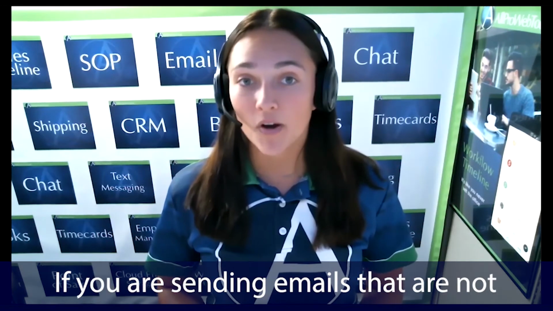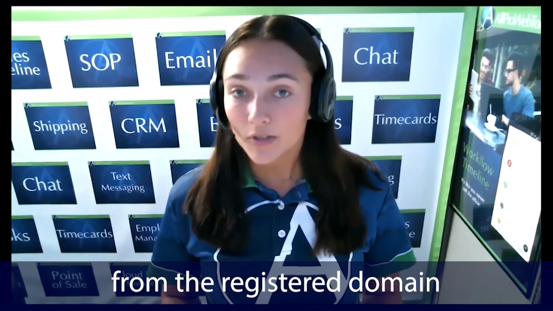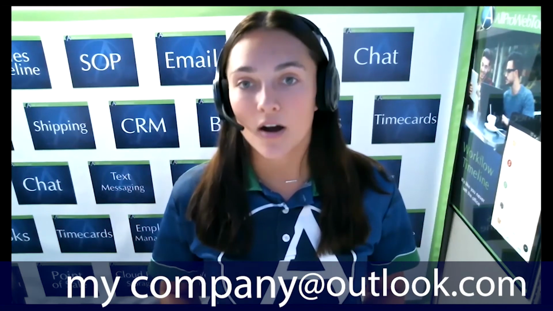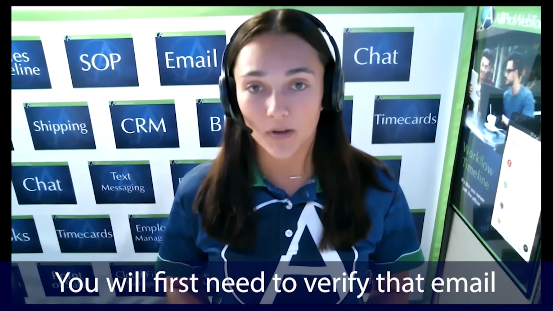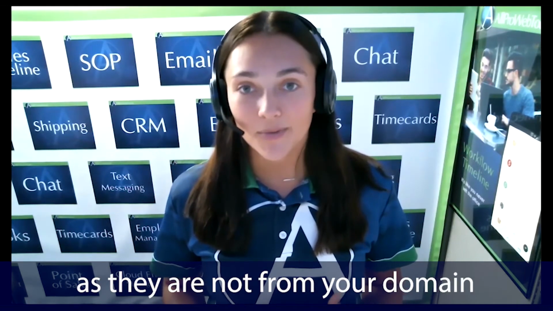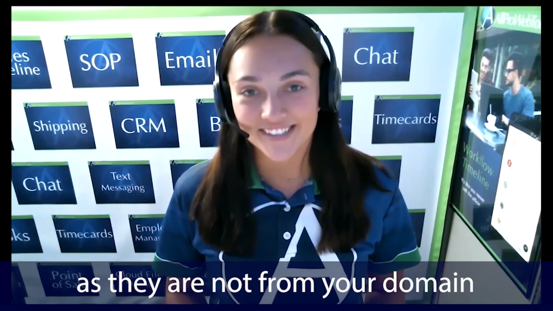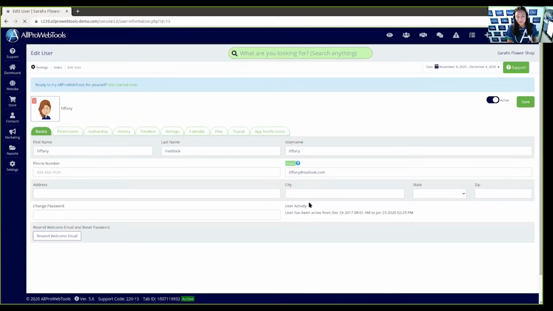So if I'm using an email address to send emails that aren't from the registered domain address @example.com, such as tiffany@gmail.com or mycompany@outlook.com, I will need to verify the sending email first before using that address to send emails, since they are not being sent from an email listed under the registered domain address. Since you can see here, Tiffany's sending email is tiffany@outlook.com, I must verify that sending email address before she can use that secondary email when sending a transactional email or email blast. I'm going to hit Save to create that user.